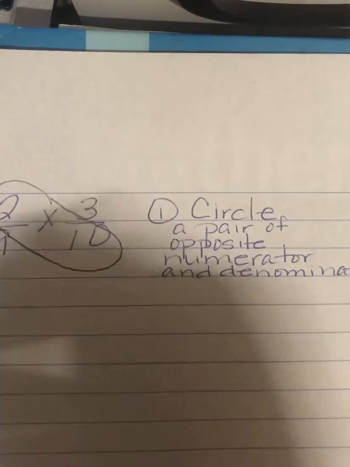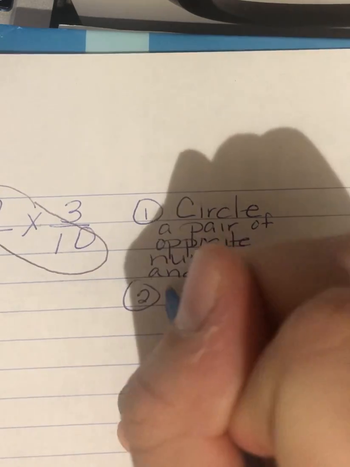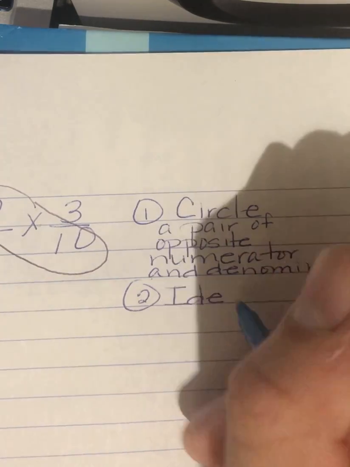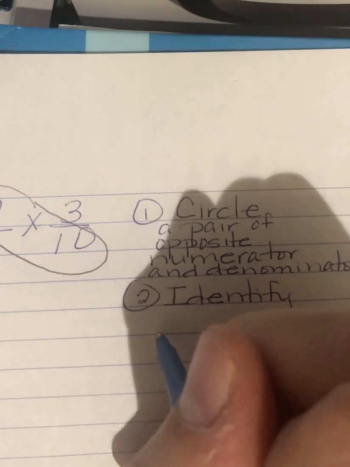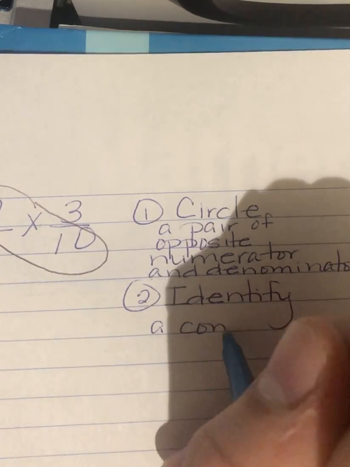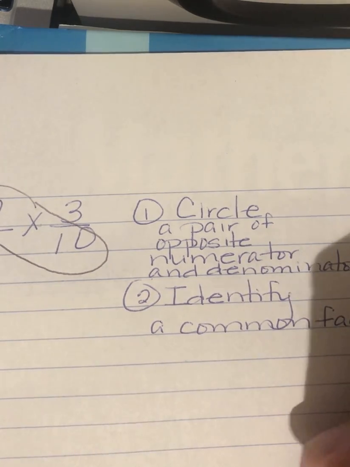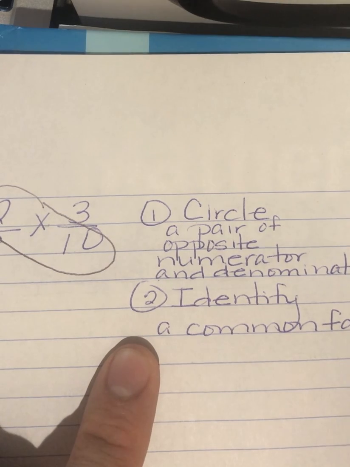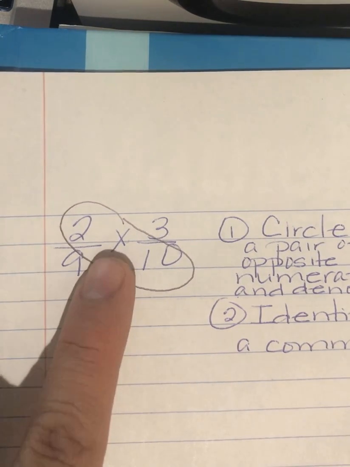So our second step is identify a common factor. Do they both have a common factor? They do. 2.